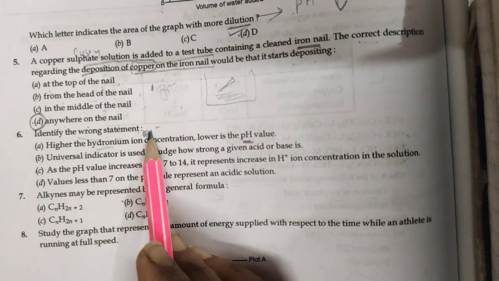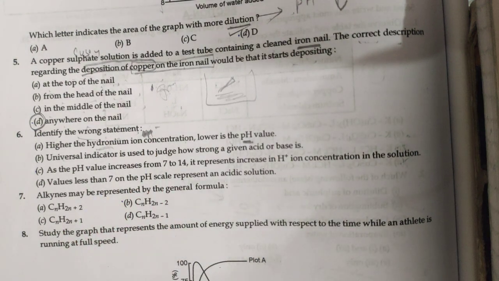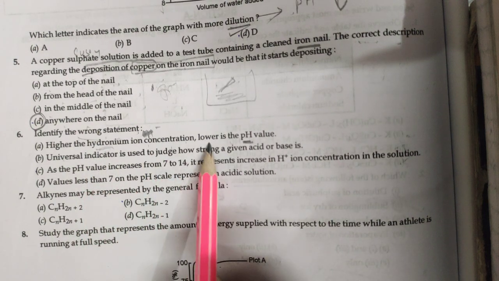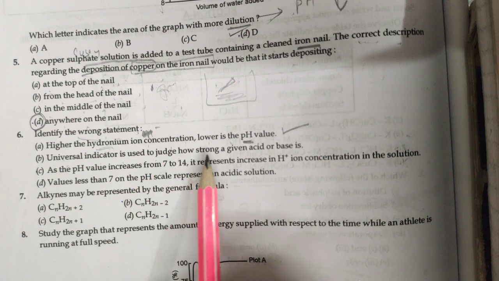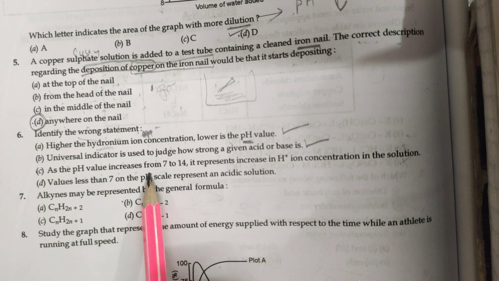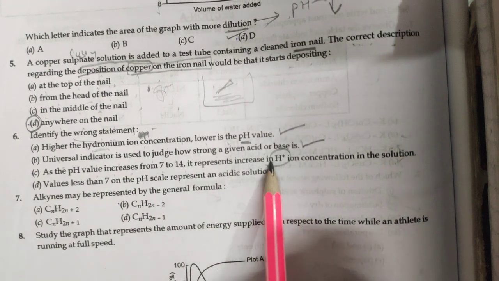Higher the hydronium ions. Hydronium क्या होता है? Higher the hydronium ions concentration, lower the pH. This is true. Universal indicator is used to judge how strong the acid is. This is also correct. As the pH value increases from 7 to 14, it represents increase in H plus ion.